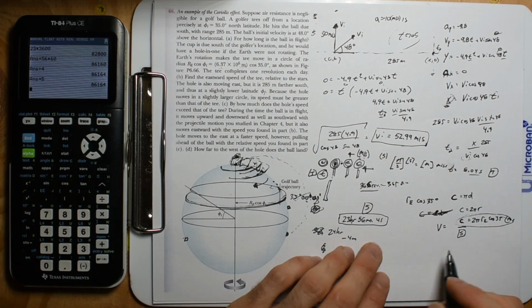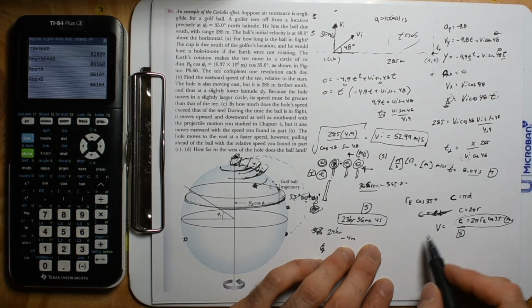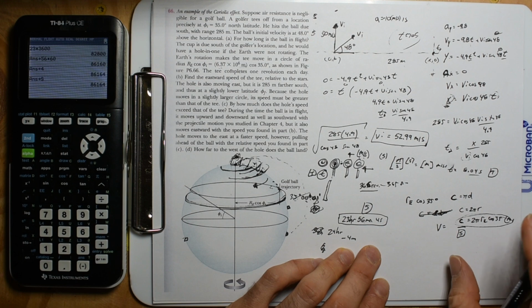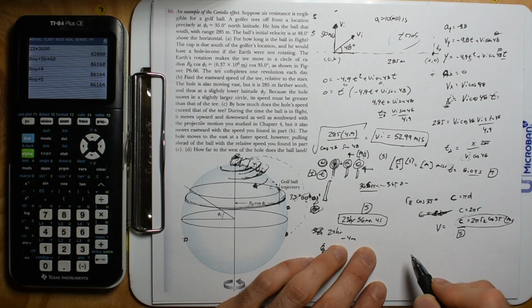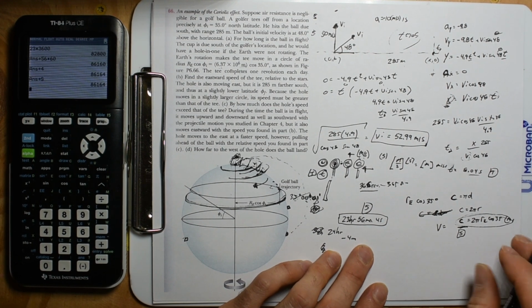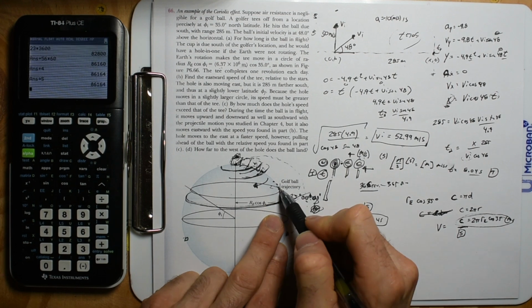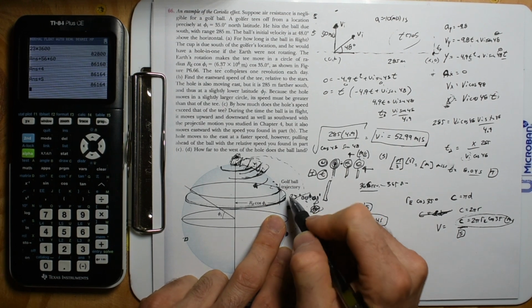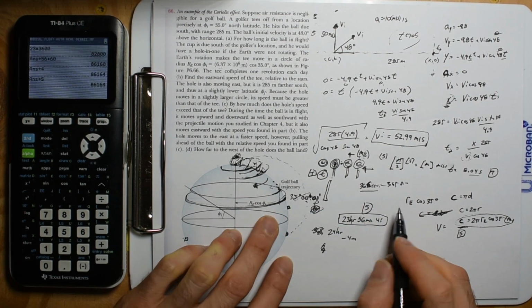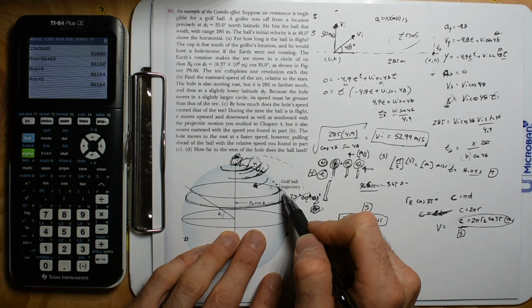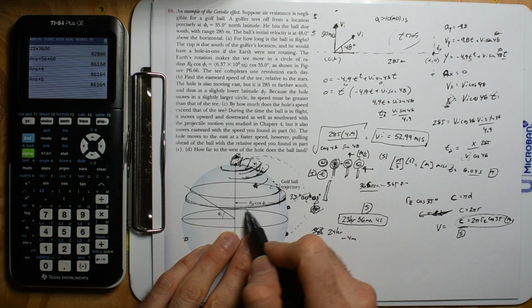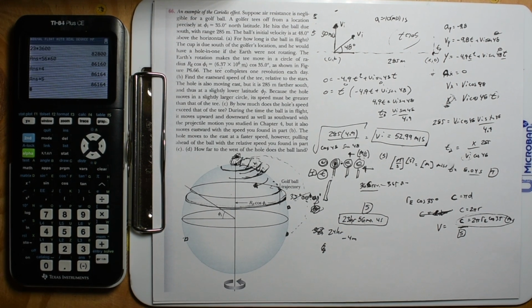But we just need the velocity difference, so maybe some of this comes out in the wash. So that's our equation for velocity at the T box. Now at the hole, we're going to be at a different radius, and so, man, this is a bummer.